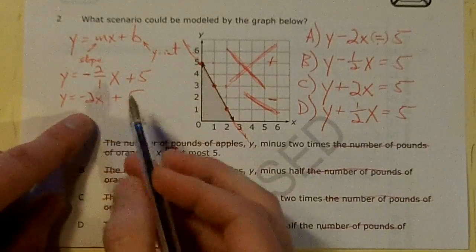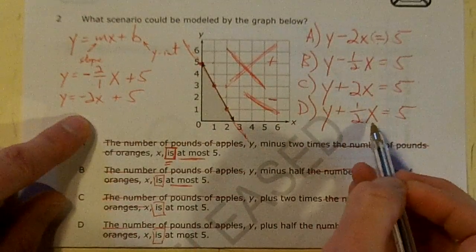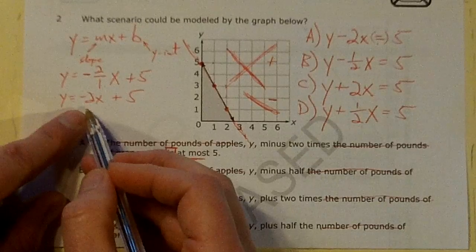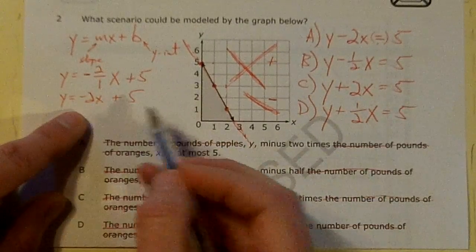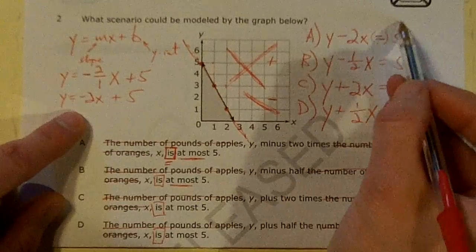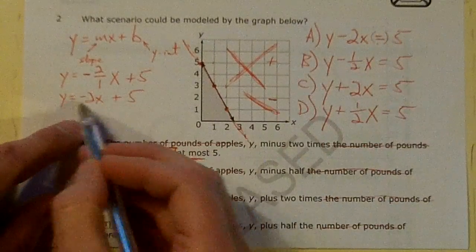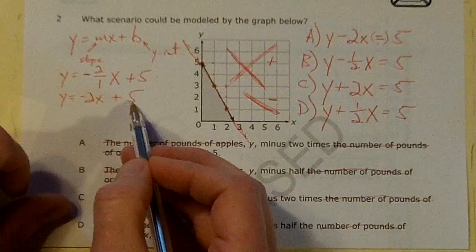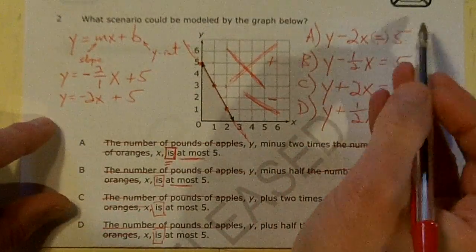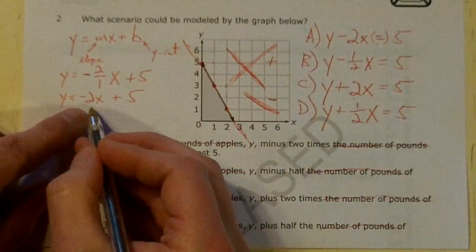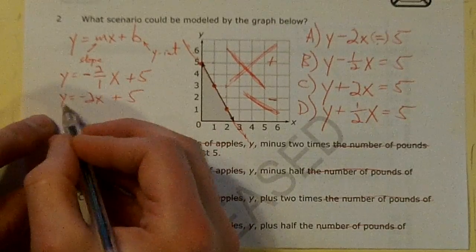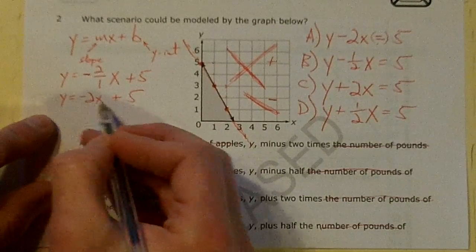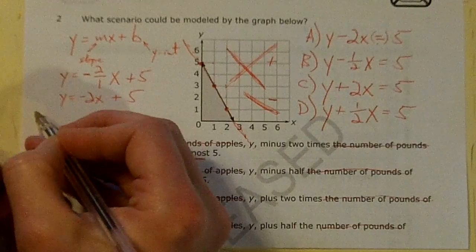And, oh shoot, all of my answer choices, they're not in this form. So I would like to get these in the same form. All of my answer choices have 5 by itself on the right side of the equal sign, and the y term and the x term on the left side. So how about if I take my equation and move my x term, negative 2x, over to the other side?